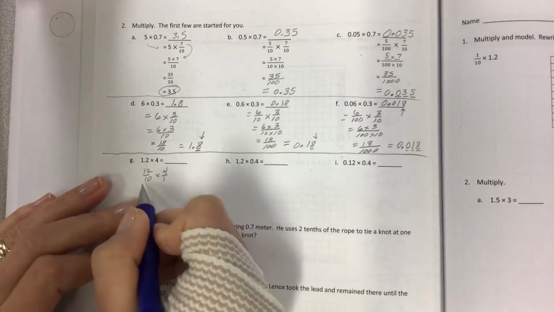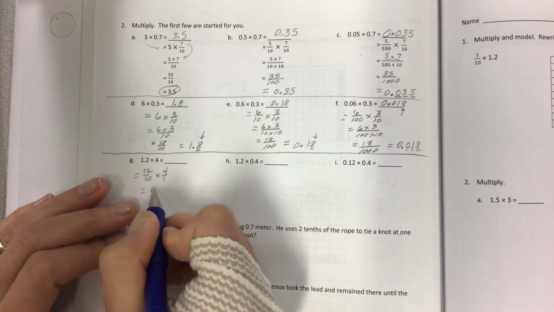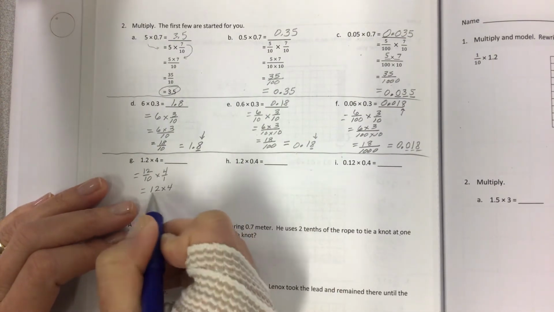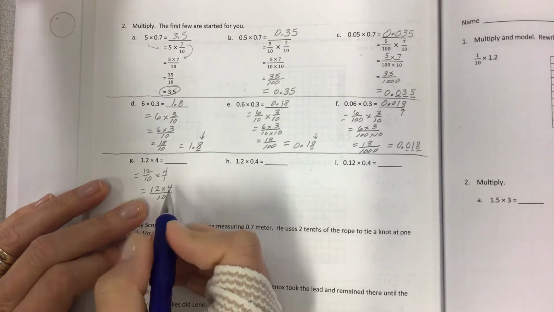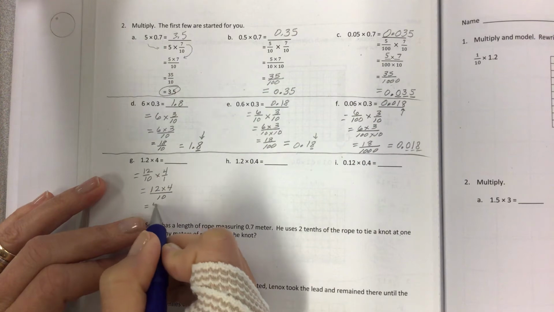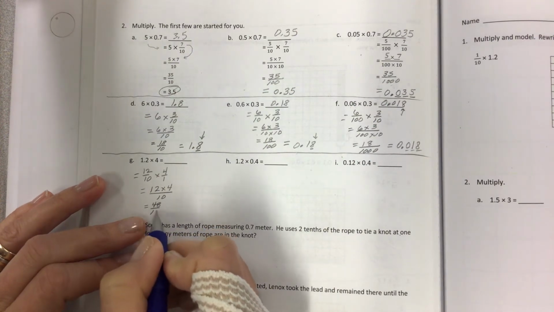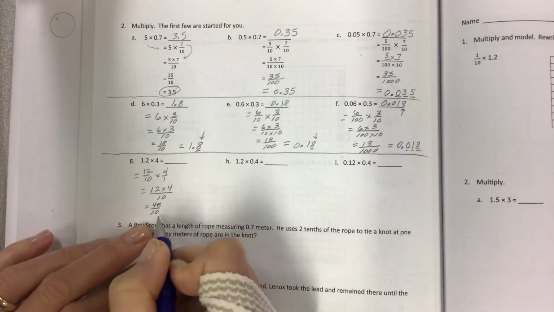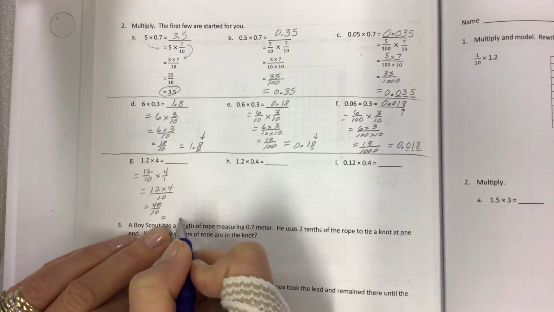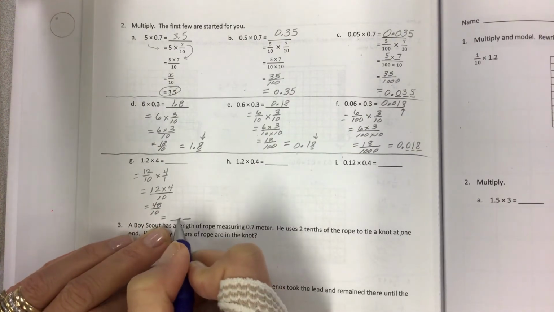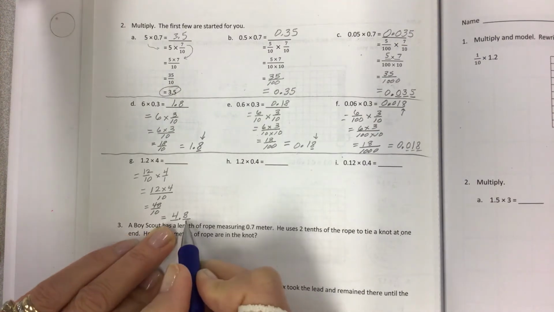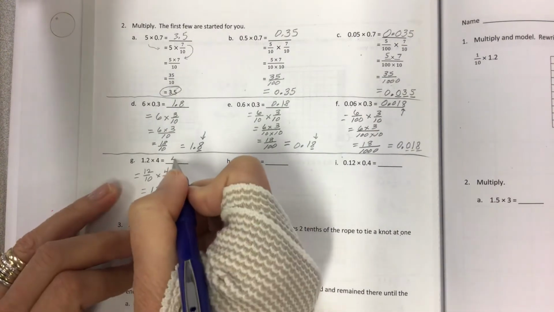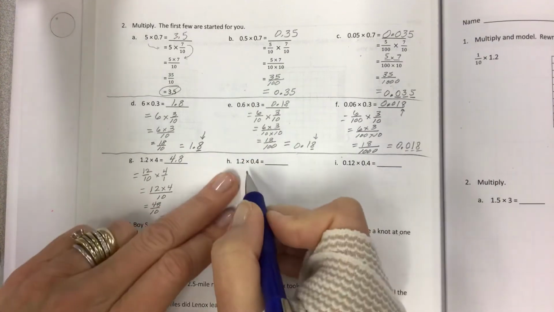Okay, you can leave it as a whole number 4 if you want, because we're going to do this as our next step. 12 times 4 over 10. And now we have our 48 tenths. Remember, I have to end here. So 48 tenths. 8 in the tenths place, 4.8.